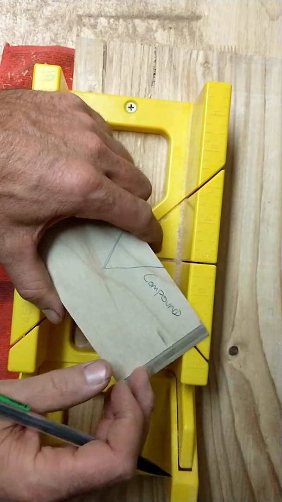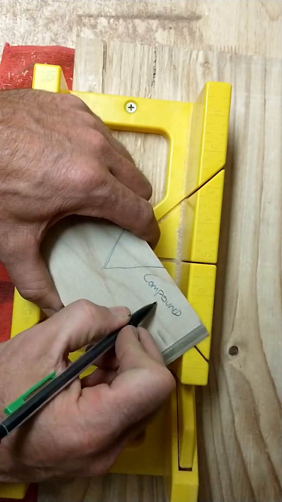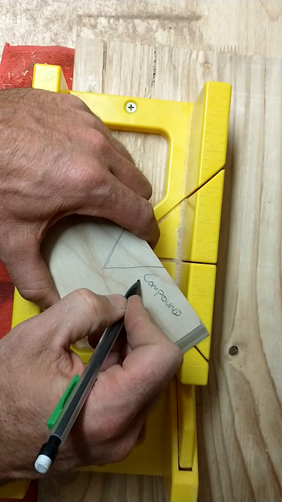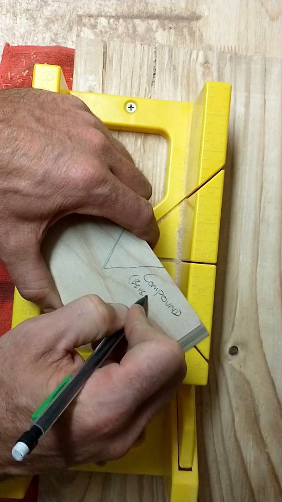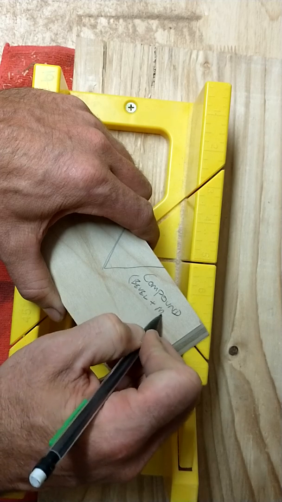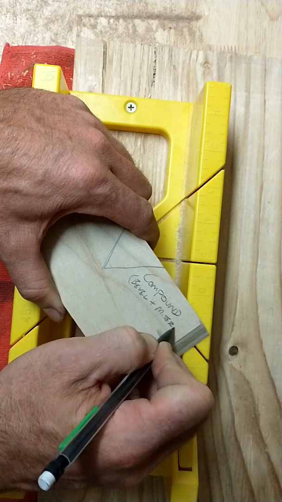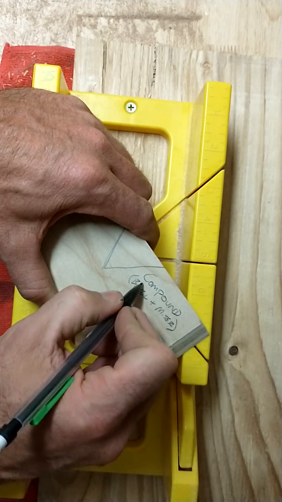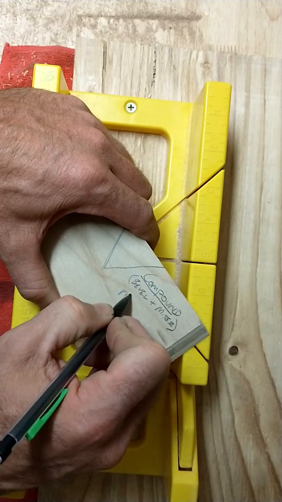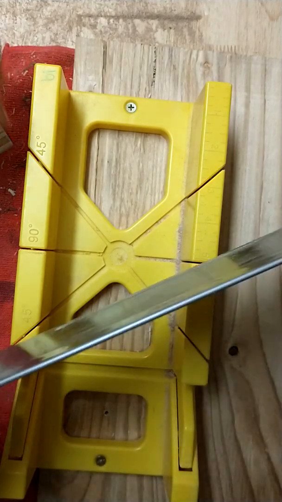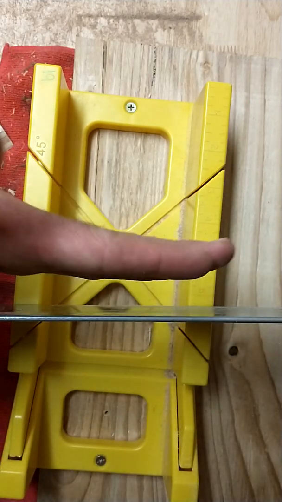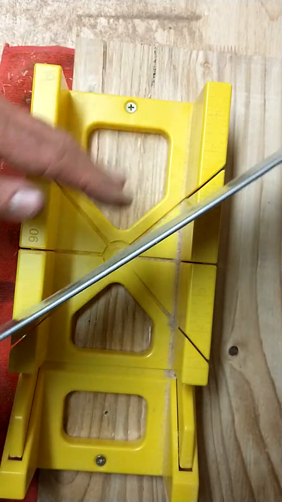So we have three types of cutting angles. We have a compound, which is a mixture of what's called a bevel and miter. Then we have a miter cut, which is when we keep the saw at 90 degrees and we twist it.